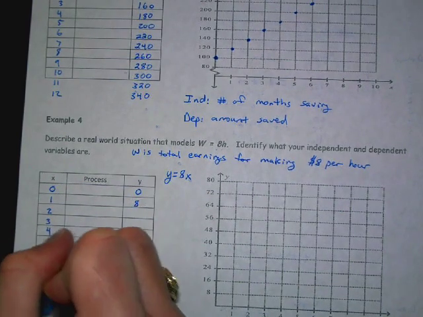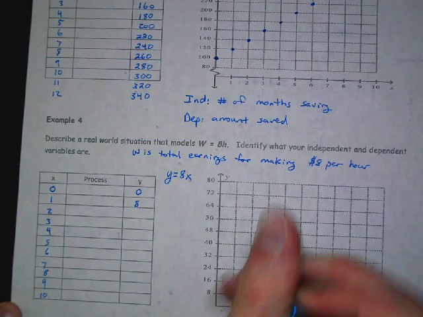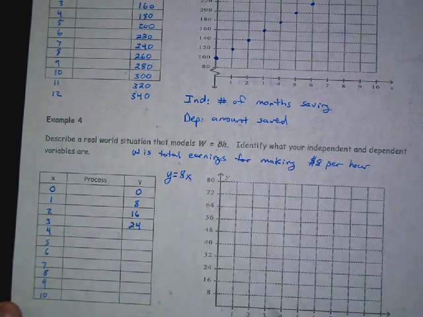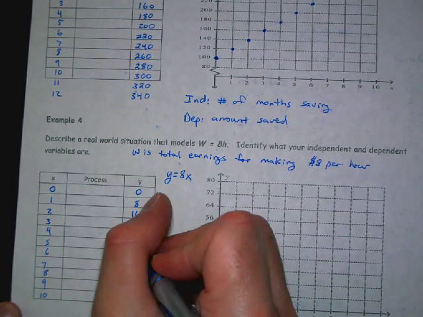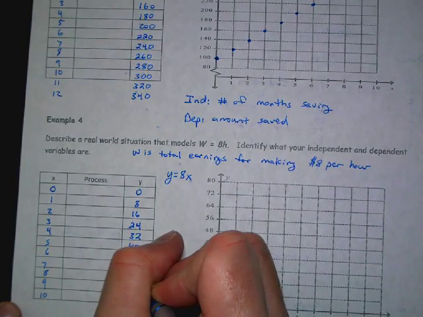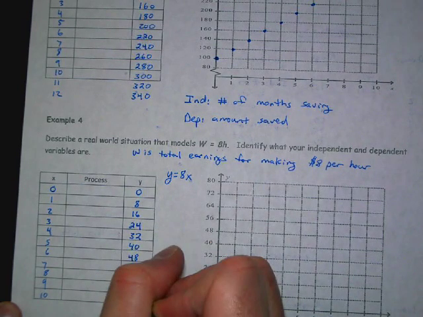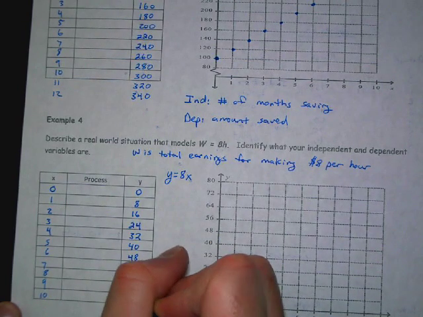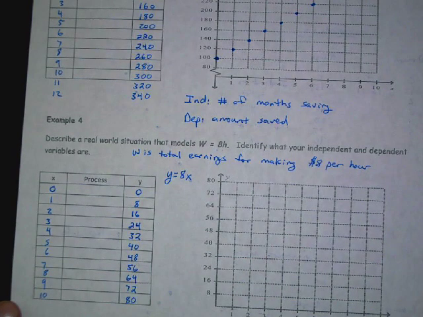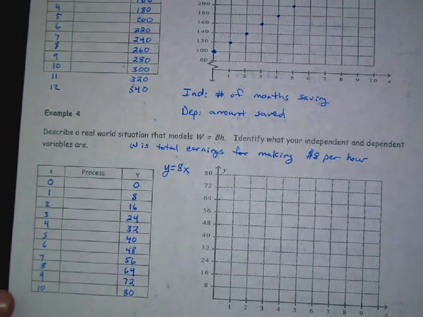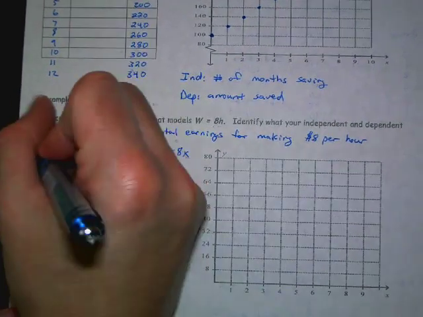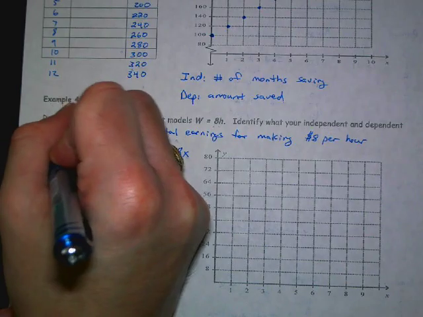We work for 1 hour, we're going to make 8. And we'll just fill this in up to how far it goes, 3, 4, 5, 6, 10 hours. So after 2 hours, we make 16, and then 24, and we just keep going up by 8. So you have 32, then 40, 48, 56, 64, 72, and then after 10 hours, you would have made $80.